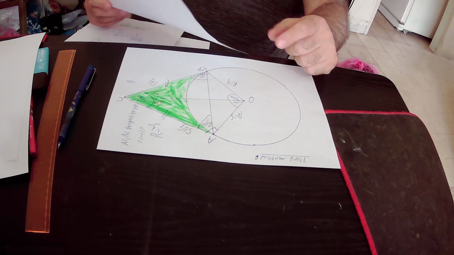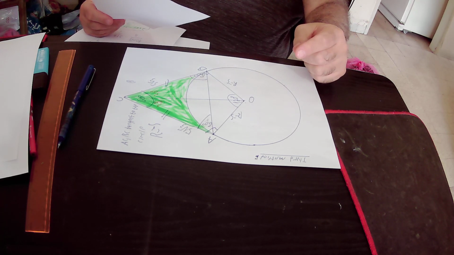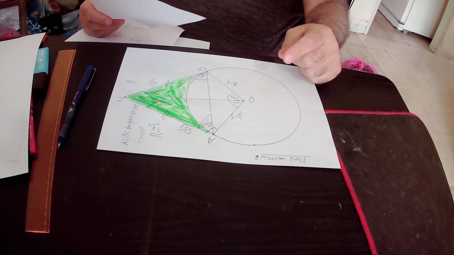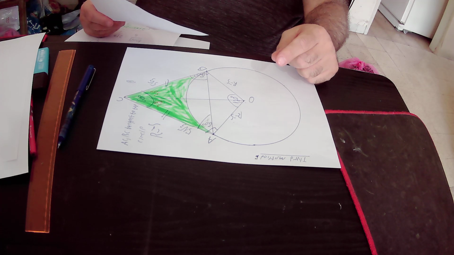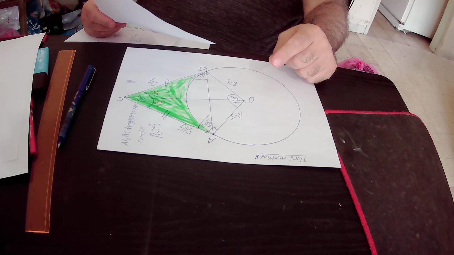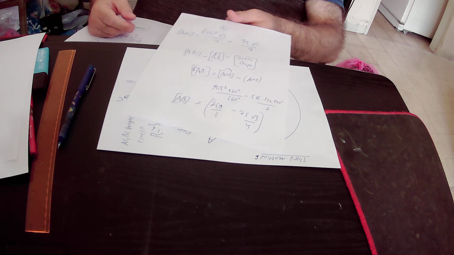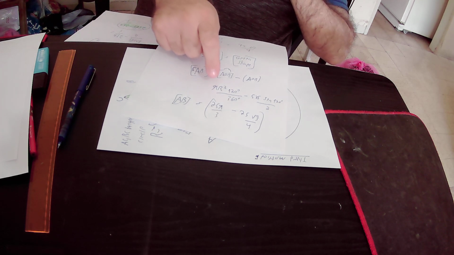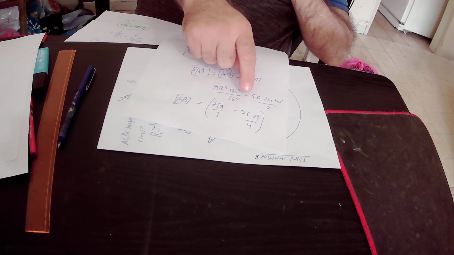The area of sector AOB equals pi times r squared times 120 degrees over 360 degrees, and the area of triangle AOB equals 5 times 5 times sin 120 degrees over 2. So the area of circular segment AB equals 25 pi over 3 minus 25 root 3 over 4.